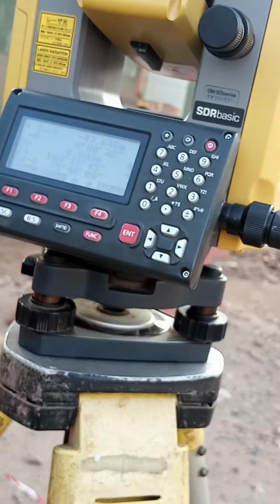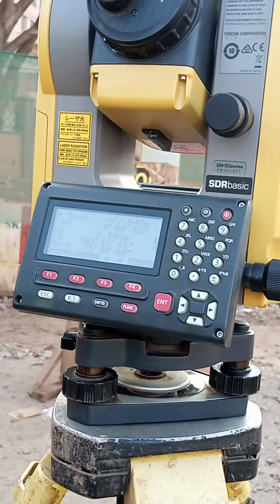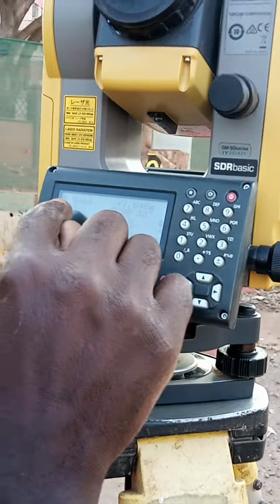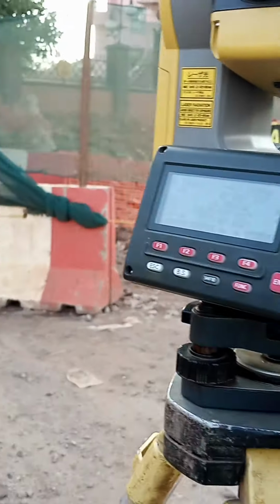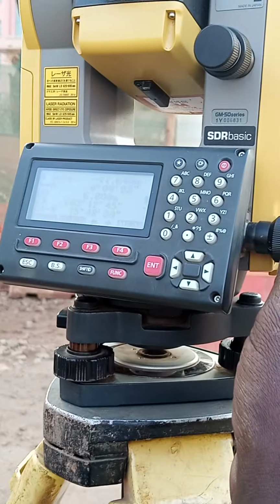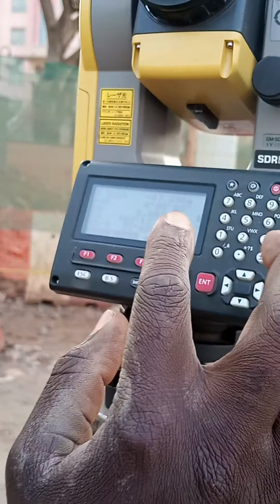From where the prism is, you tell the chainman to go back 47.646 meters. When you reach the point, you have 0, 0 here, and the bearing angle should also be 0, 0. Always check 0, 0.